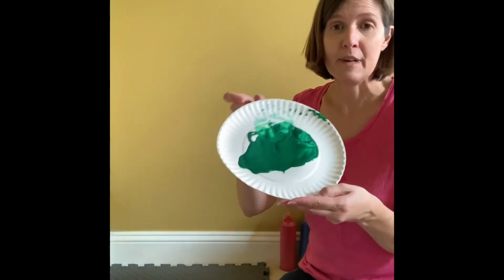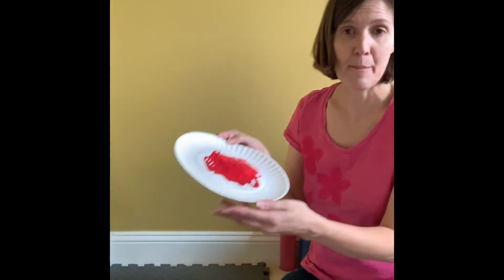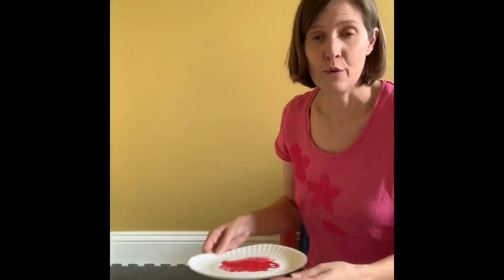I picked green paint, and I just spread it on a plate. And I picked some red paint and spread it on a plate. You can use any kind of paint. I just used tempera paint from our school and put it on our plate. You can use any colors. I just picked red and green because they're the colors of apples.